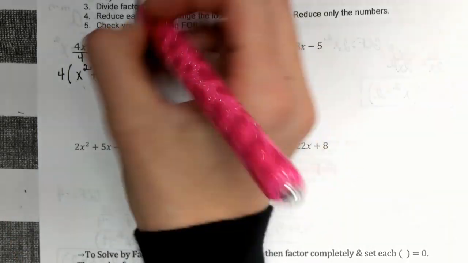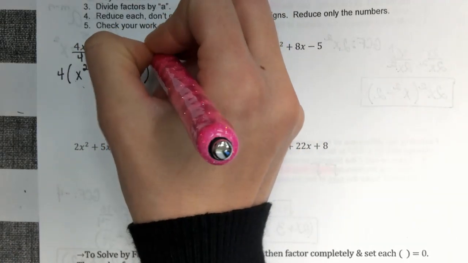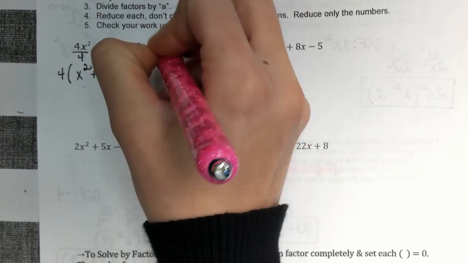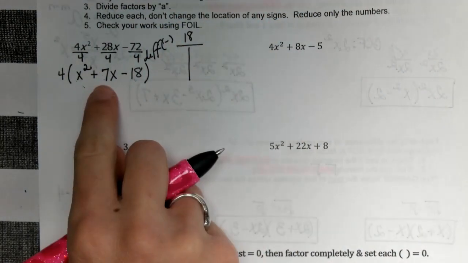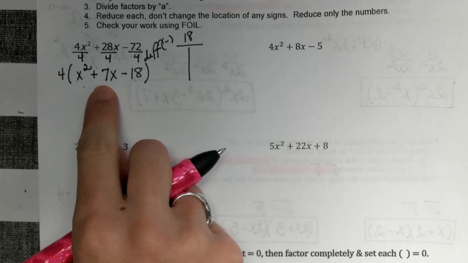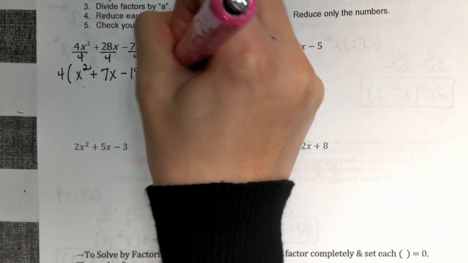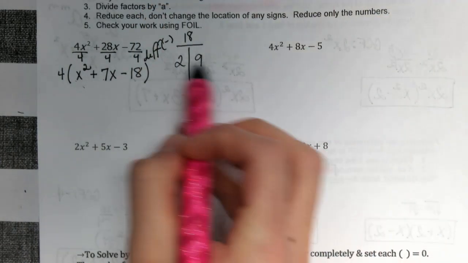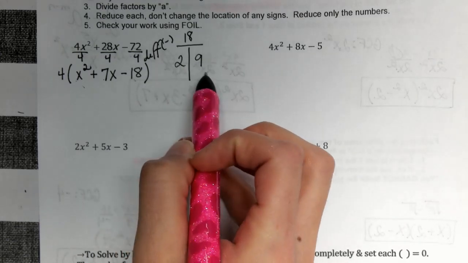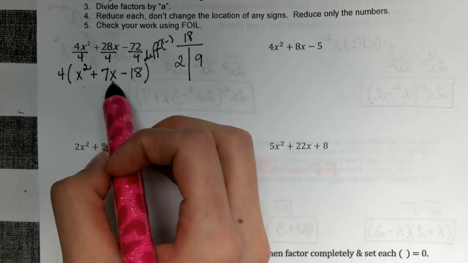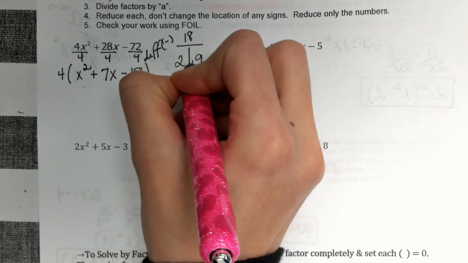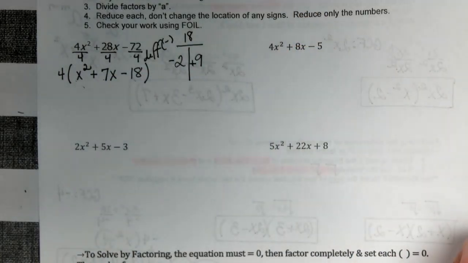It's a minus. They're going to be different. So I'm going to subtract my factors. Factors of 18 that will give me a 7, or what? 2 and 9. Now, they're different, so I need to know which one's positive, which one's negative. My largest factor takes the sign of the middle. So my 9 is positive, my 2 is negative.